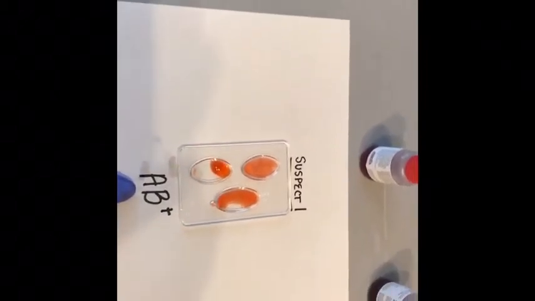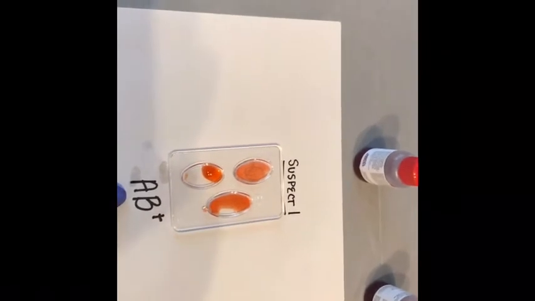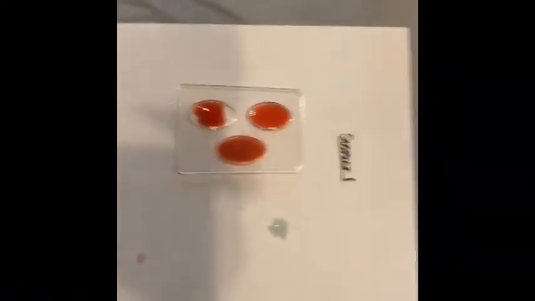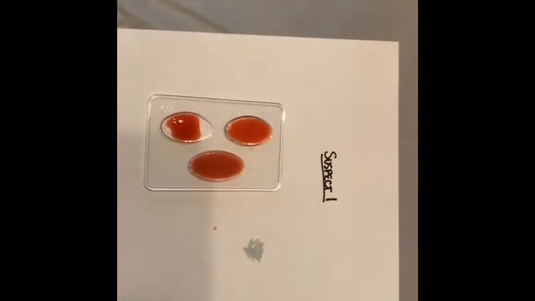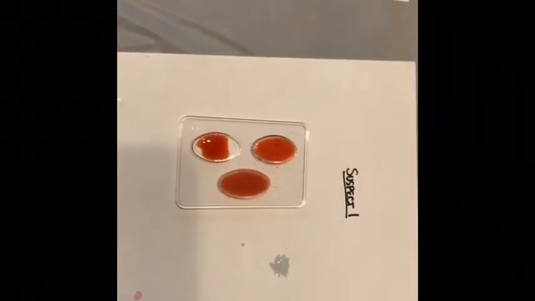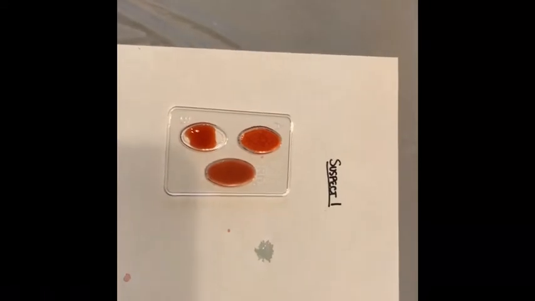So what I've done is I've actually gone through and done the whole lab, filled everything in, and now you guys are going to have to decide on the blood types. So I'm going to show it to you, and I'm going to tell you what they look like, and then you guys are going to have to fill it out on your forms.